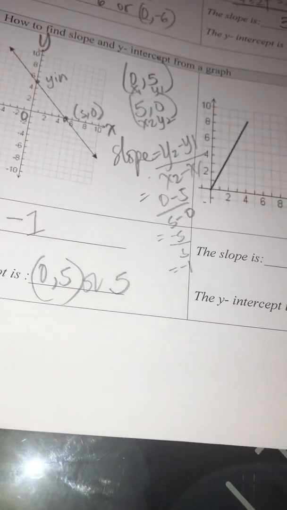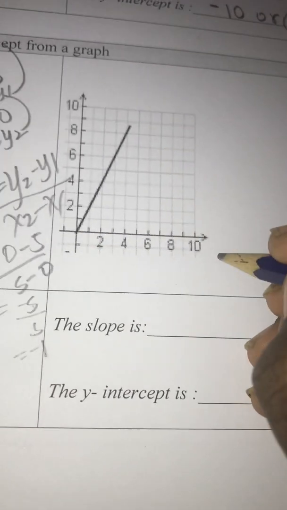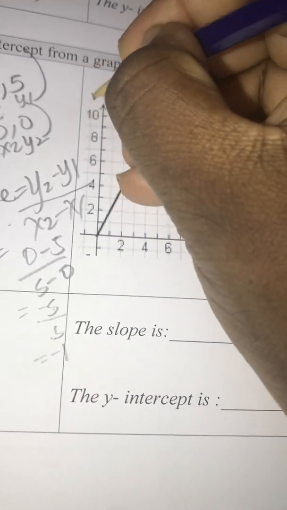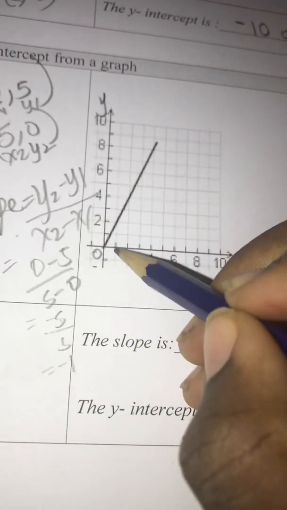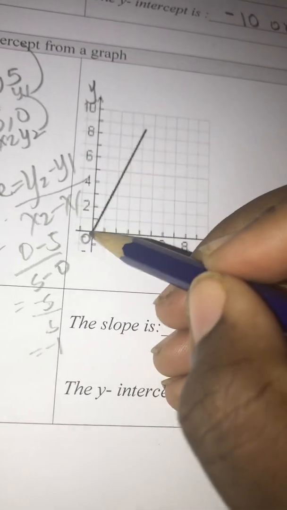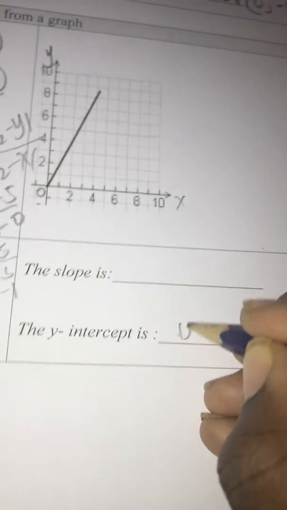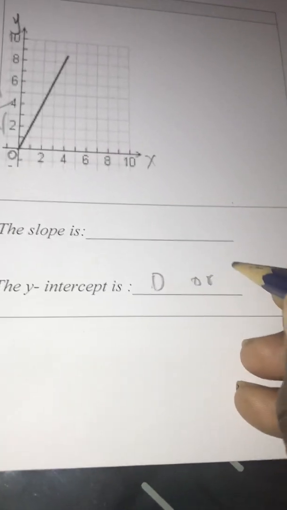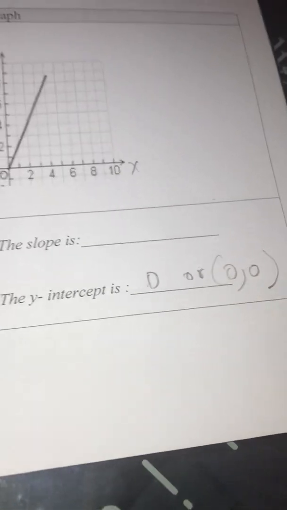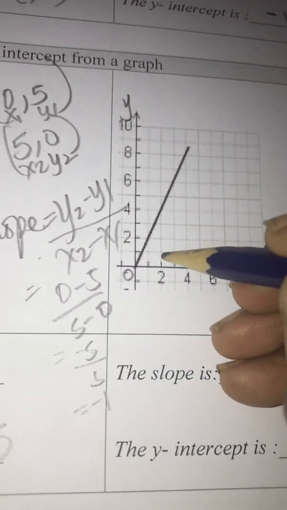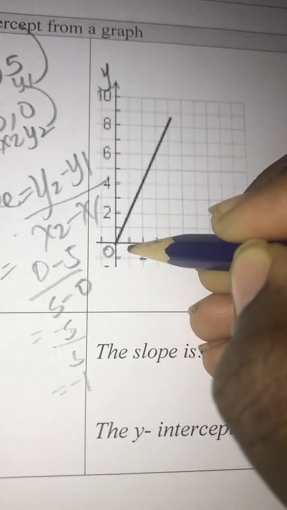Just like that. Okay? Now, I already see my graph is starting at 0, 0. My y-intercept is 0, 0. For my slope, I go to 1.